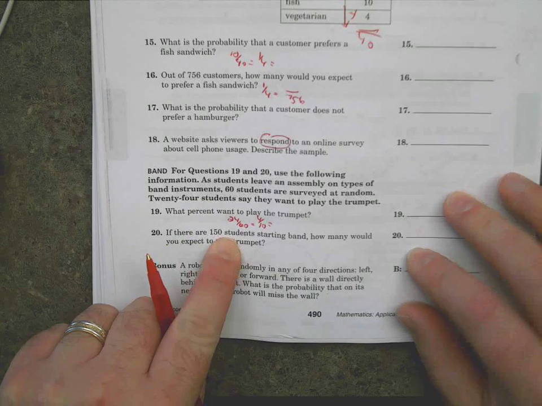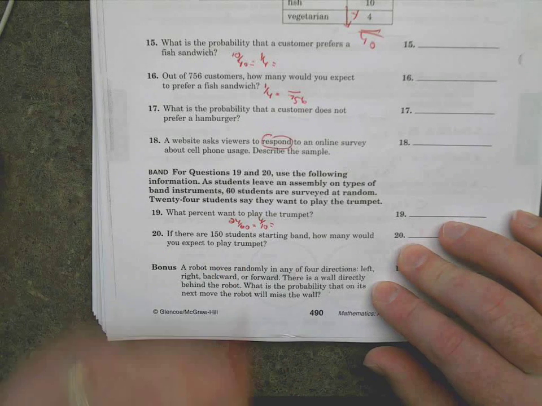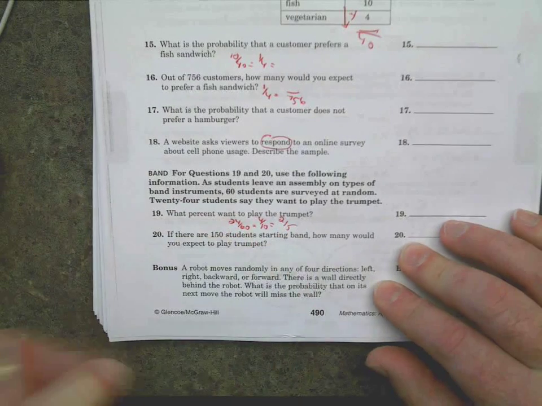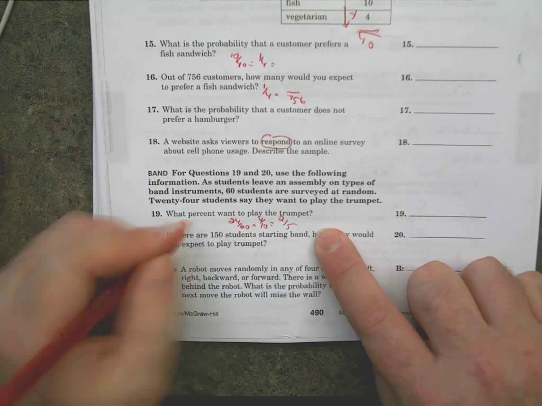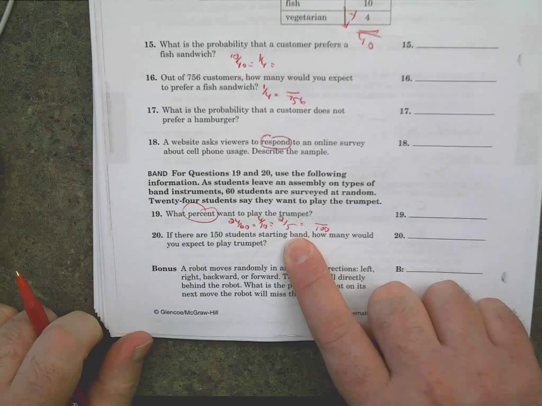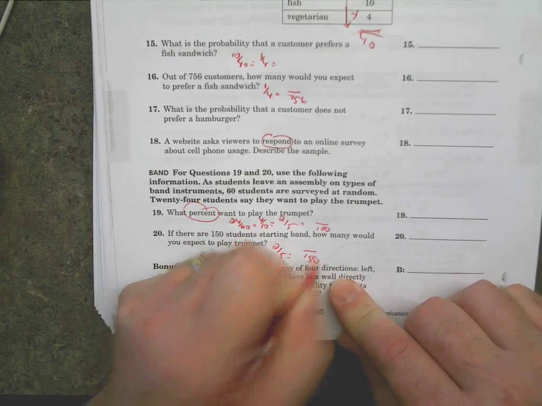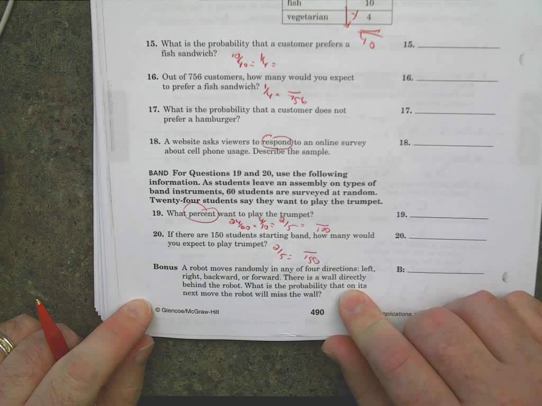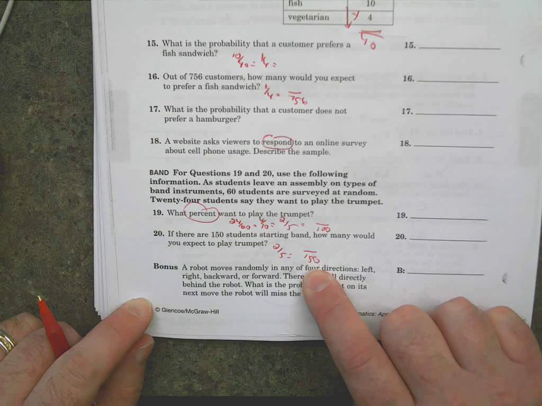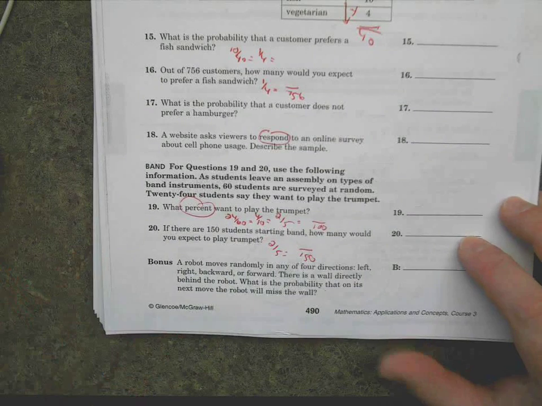Then, last but not least, it says, if there's 150 students starting band, different class, we're going to then change that into how many would you expect to play the trumpet. I'll give you the freebie up here. This is 2/5. It also said, though, change that to a percent. So make sure you change that over to a percent. If 2/5 play the trumpet, and now I want the band to be 150 kids, how many people do I need in trumpets? I gotta go 5 times 30 gives me 150. 2 times that same number should give me how many trumpets we are going to need.